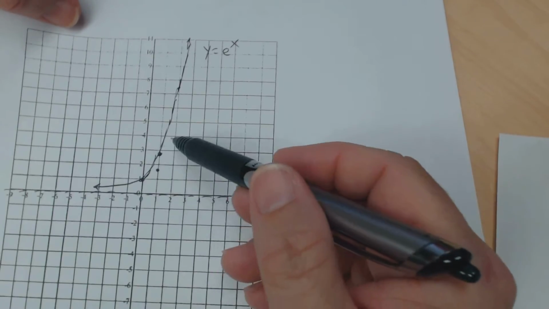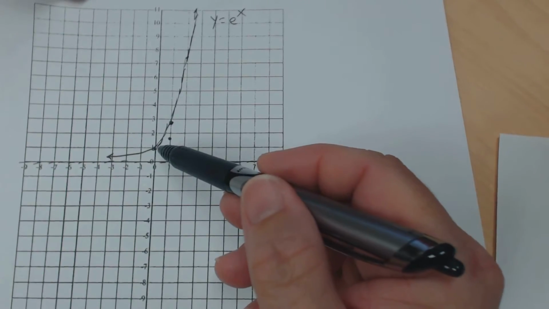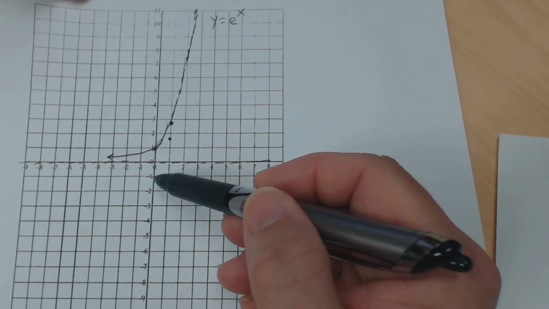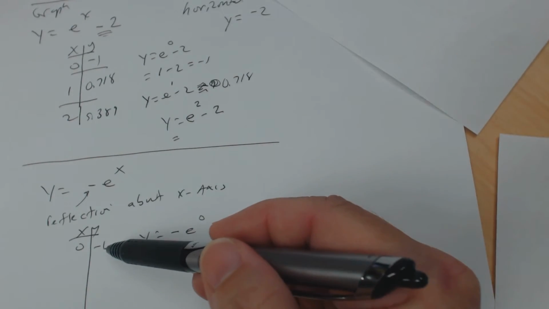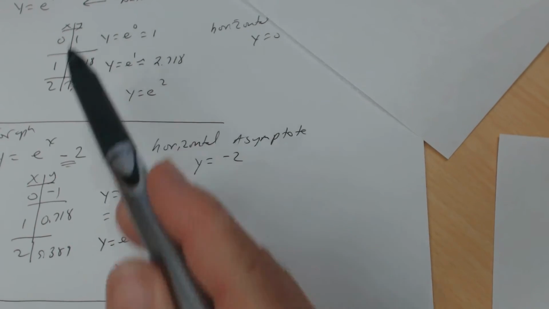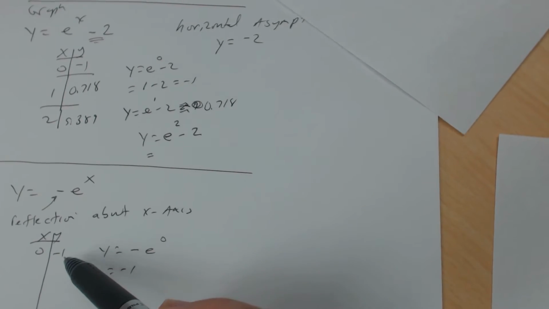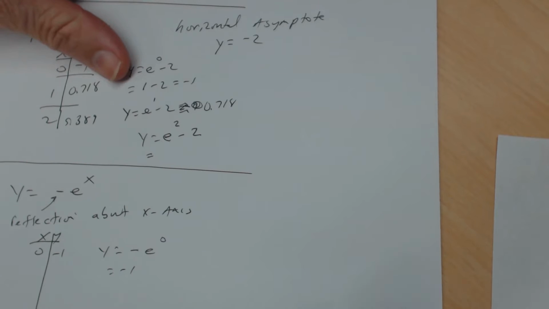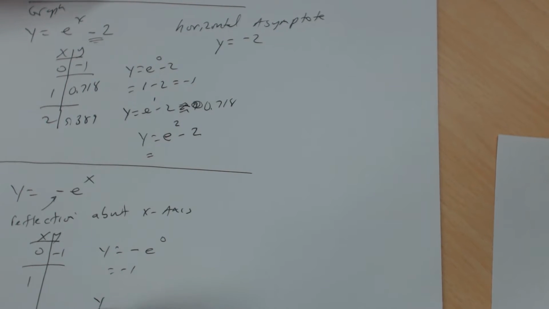That's what the negative out in front represents. So 1, when I reflect about the x-axis, becomes negative 1. And that's what this is right here. 1 becomes negative 1.